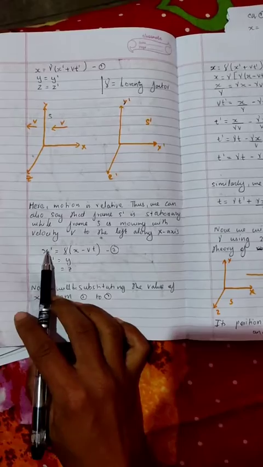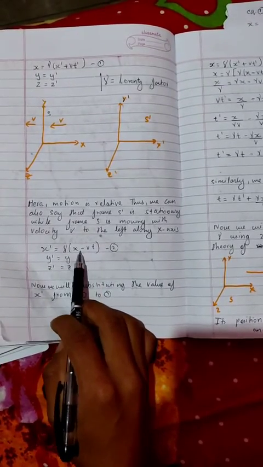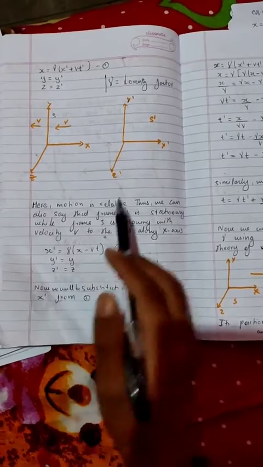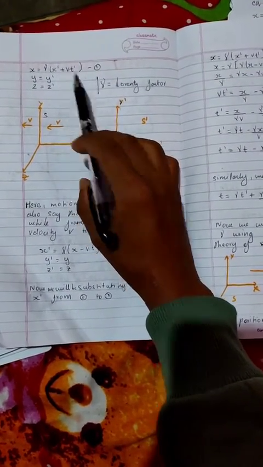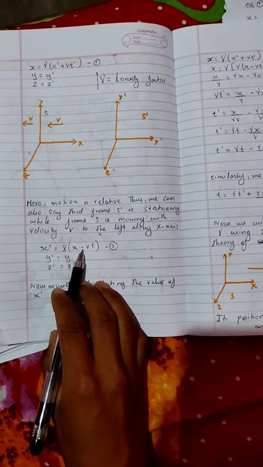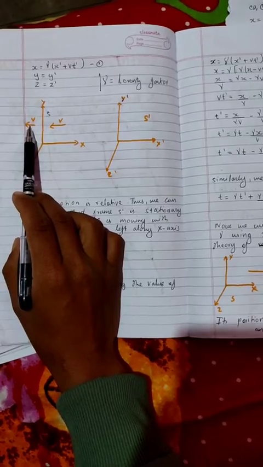So we can write x prime equals gamma times x minus v t. We write minus here because in equation 1 we wrote plus, and here it is minus because the velocity is towards the left direction.